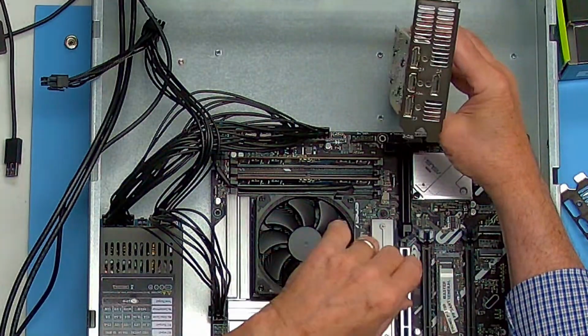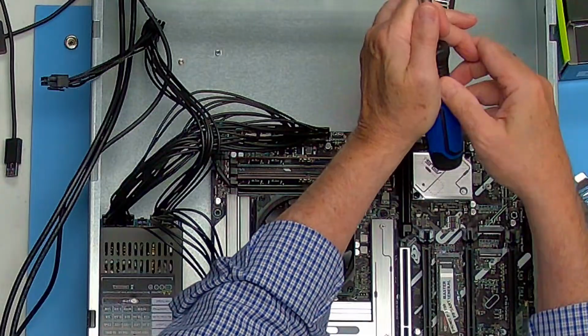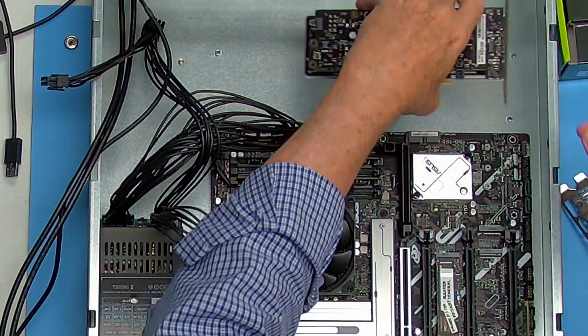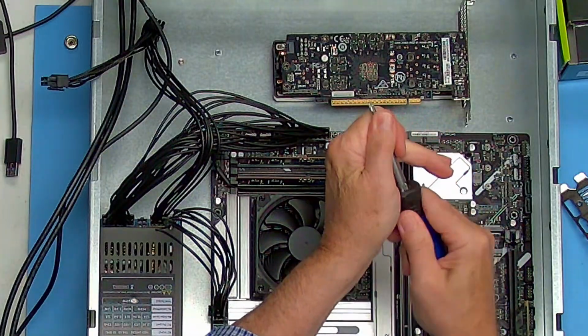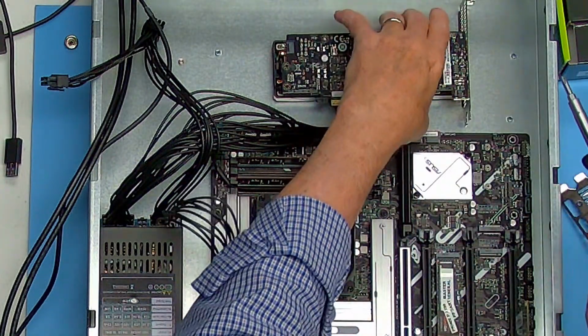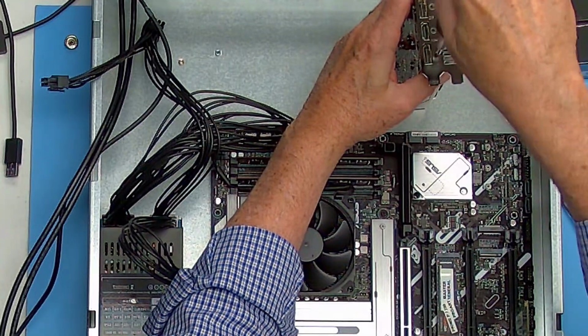So let's take a second and take 5 screws out of that one. And we'll get our screwdriver set up right. I think that's going to work with those little teeny screws right there. Yep, there we go.